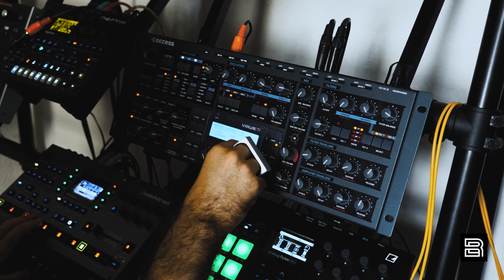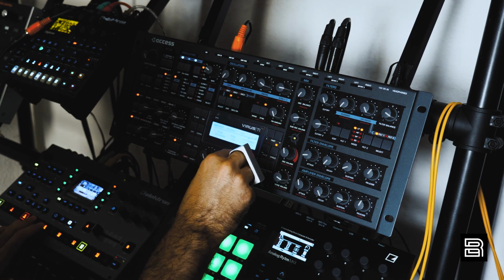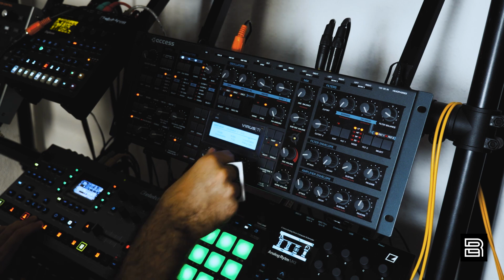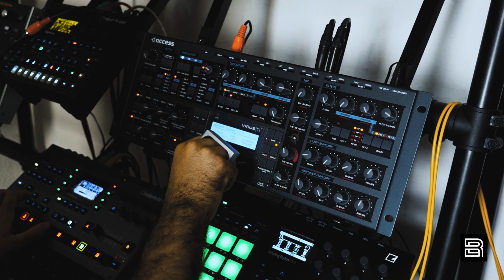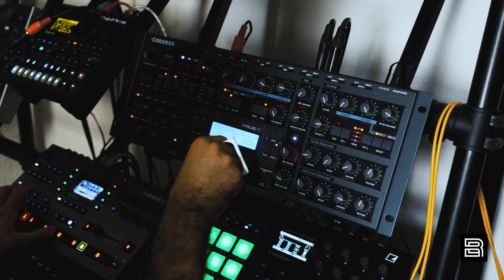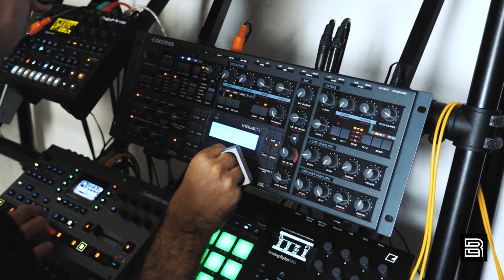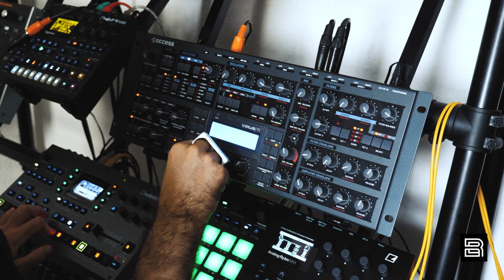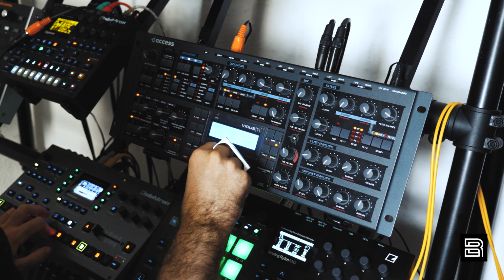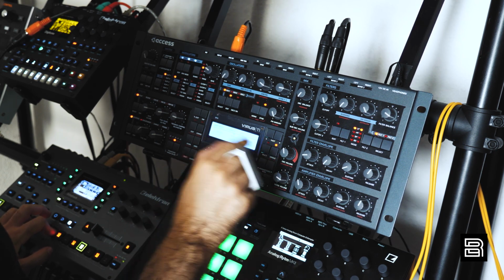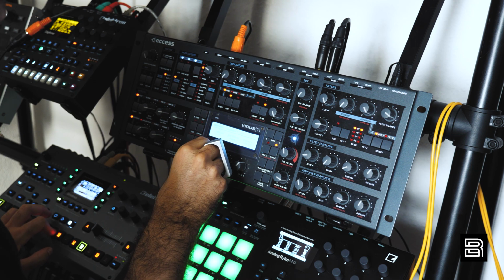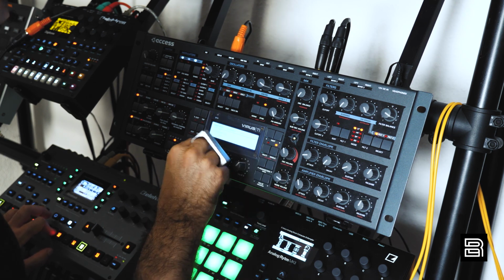You have wavetables, and there's a ridiculous amount of wavetables. We're not going to go through them all. Scannable wavetables. Very cool sounding. You can change the interpolation so that they make hard transitions or soft transitions.